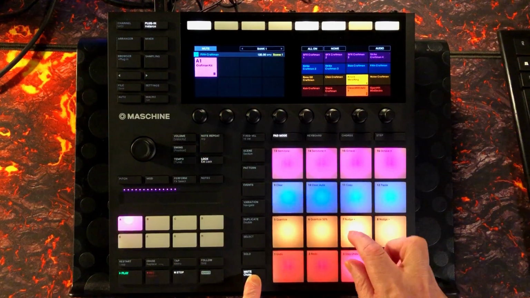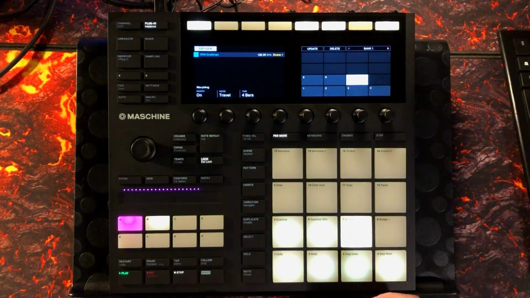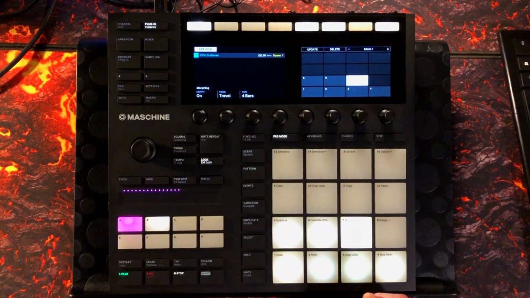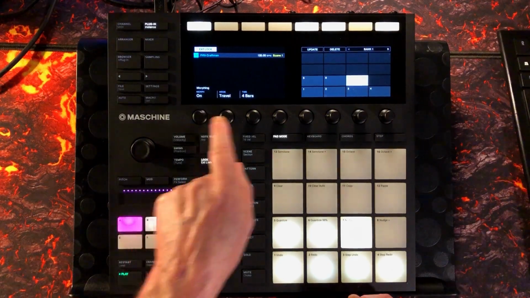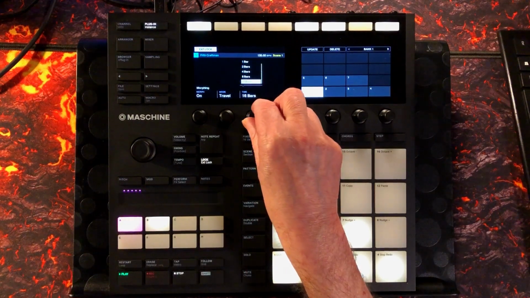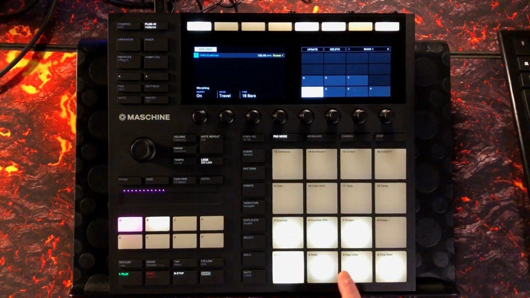So I've only got 2 groups soloed now. And I'm going to update. So this is this lock state. We've got travel of 4 bars. You really hear it now. Let's go bonkers and let's go say 16 bars.